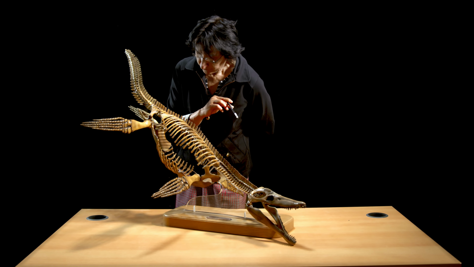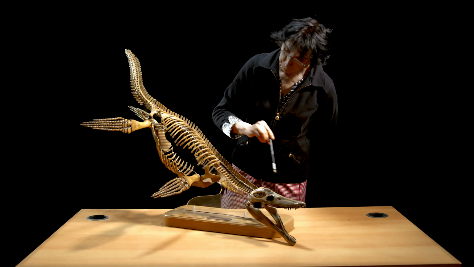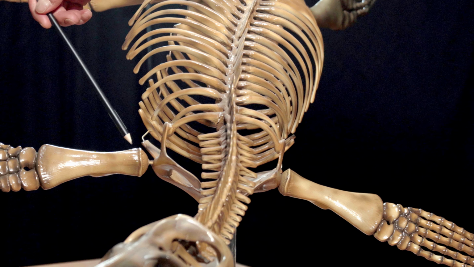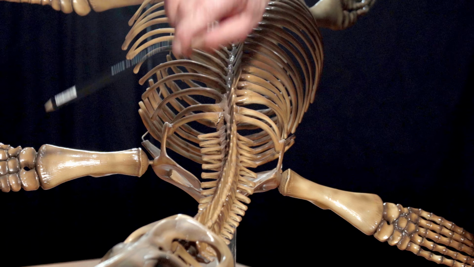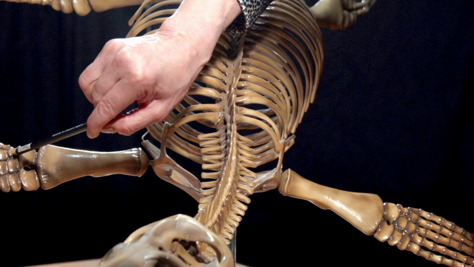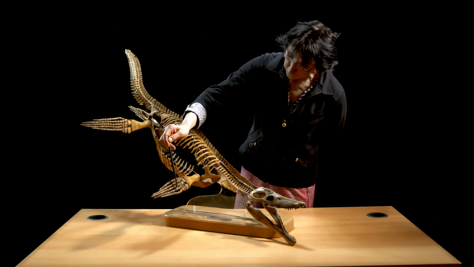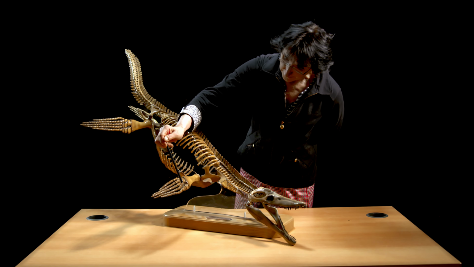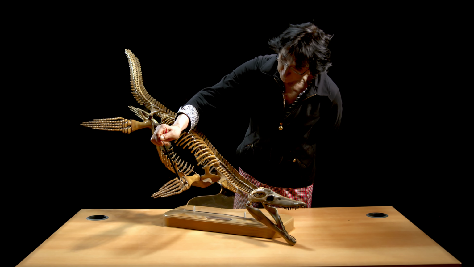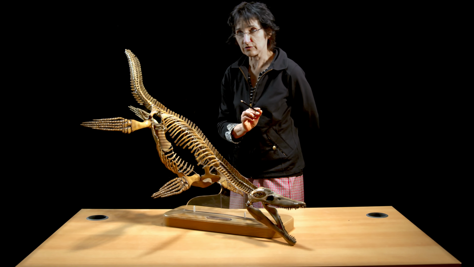If we then go to the limbs, we have the forelimbs. The forelimb consists of the humerus, we have the radius and the ulna, we have the carpals or the wrist bones, the metacarpals, and the phalanges. And there are numerous phalanges on these animals. They've obviously multiplied to produce long fin-like structures.